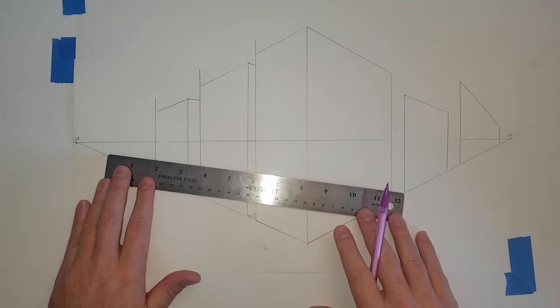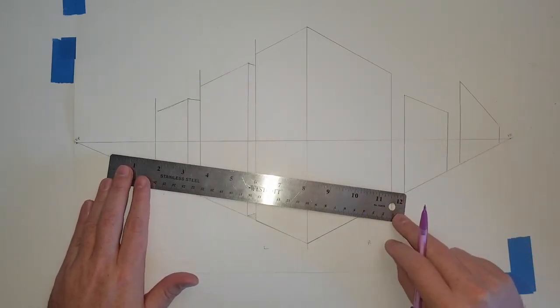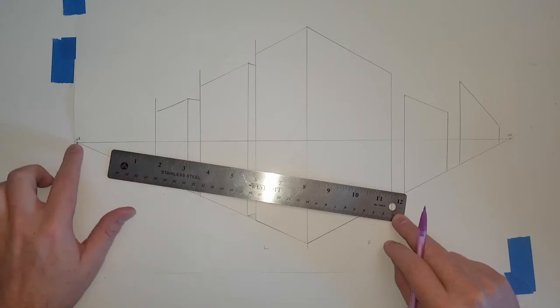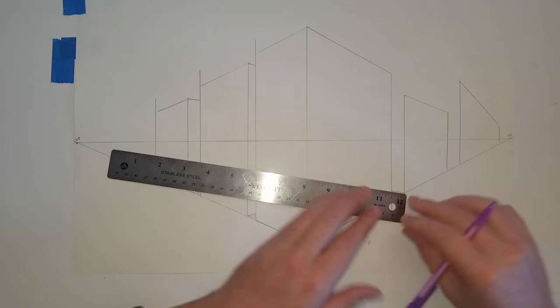We're going to try to make sure these faces of these buildings are going through the opposite vanishing point to create that three-dimensional feel.